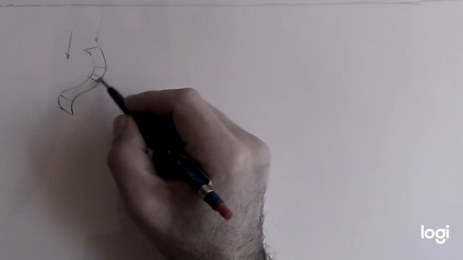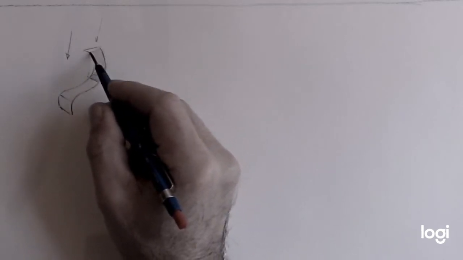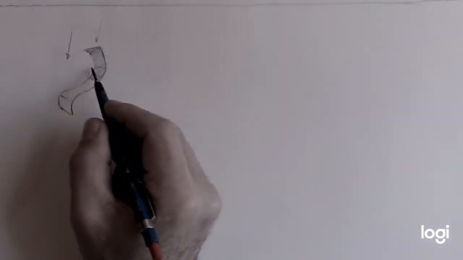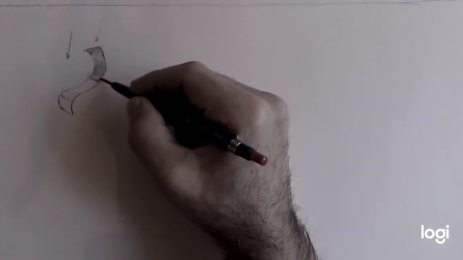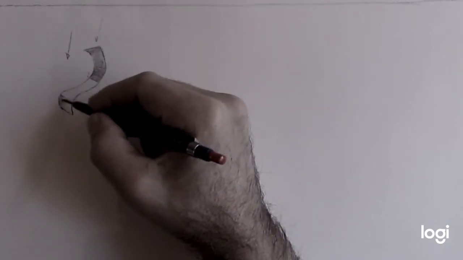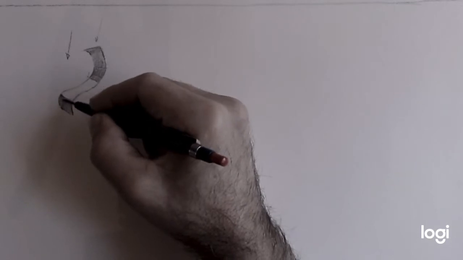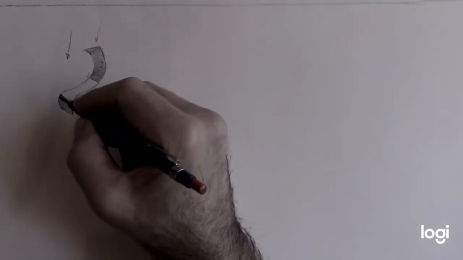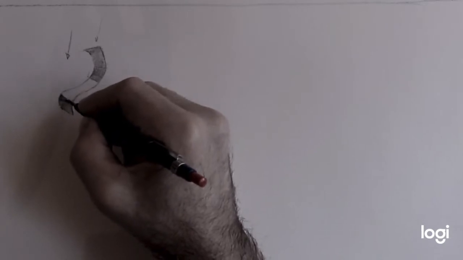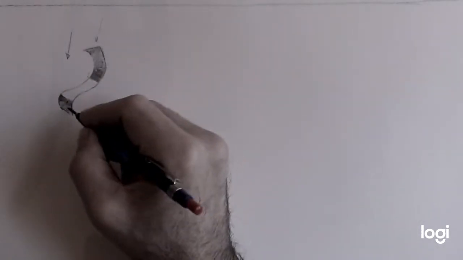So the first thing that I'm going to do is I'm going to separate the dark and the light. Okay, and then the next thing that I'm going to do is I'm going to darken the edge of the shadow. And here I'll darken the edge of the shadow. And that creates my feeling of reflected light.